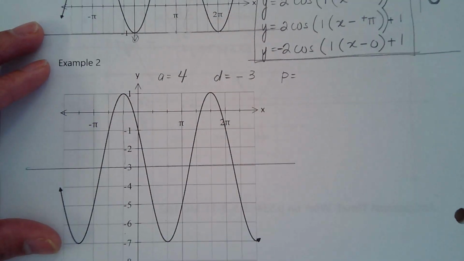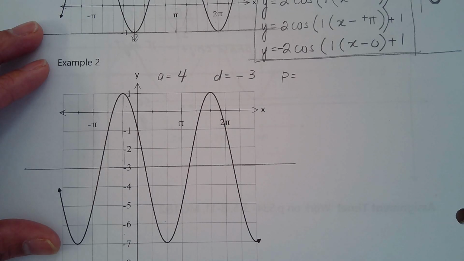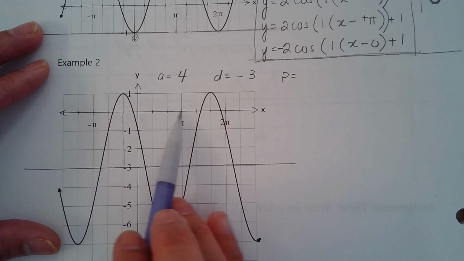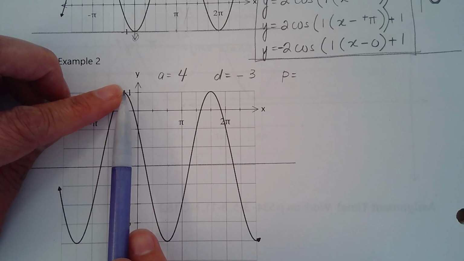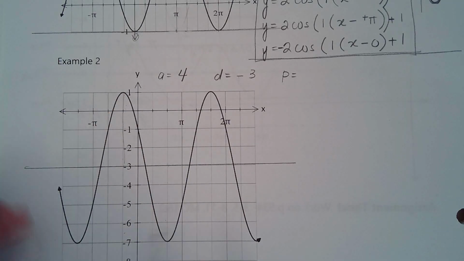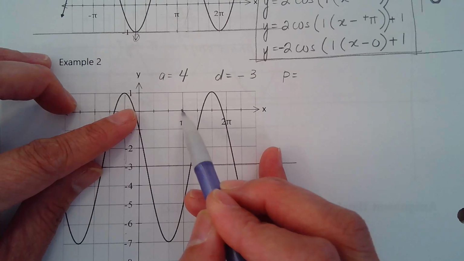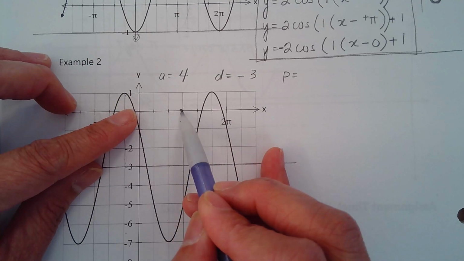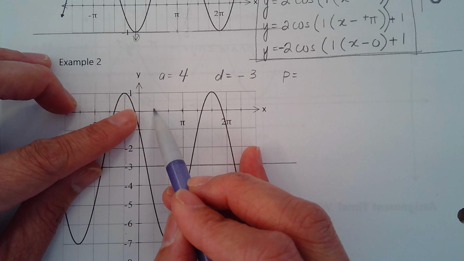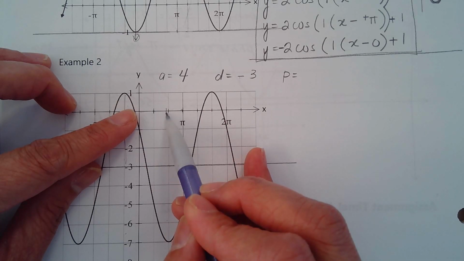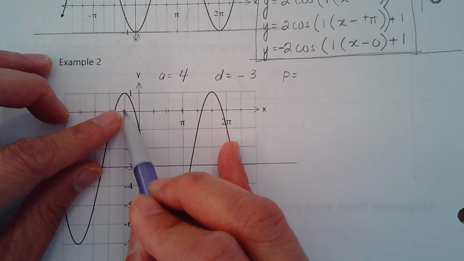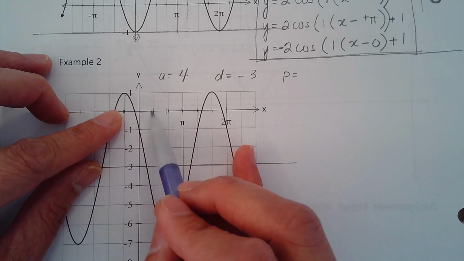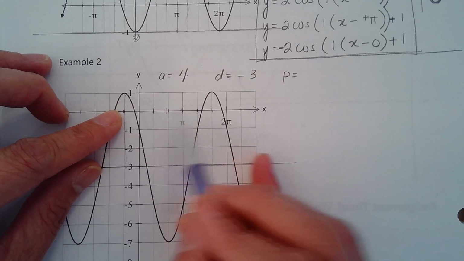What's the period? 2 pi. How do you know it's 2 pi? How did you figure that out? From crest to crest. Yeah, so you can figure it from crest to crest, or maximum to maximum, or minimum to minimum. So from here to here, pi, and there are 3 equal parts. So that means this is 1 pi thirds, 2 pi thirds, 3 pi thirds, 4 pi thirds, 5 pi thirds, 6 pi thirds, right? So each one is a third of a pi, and that's 6 of them.